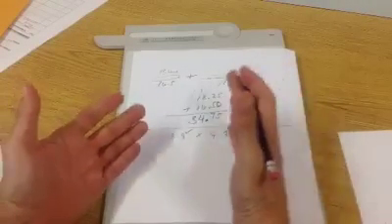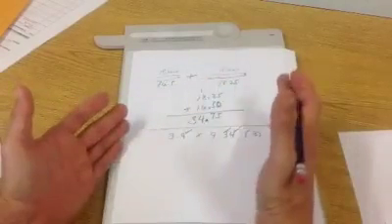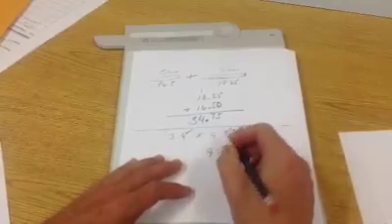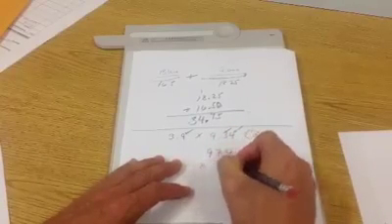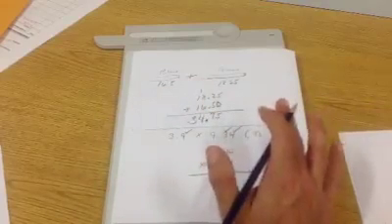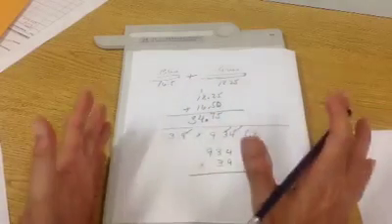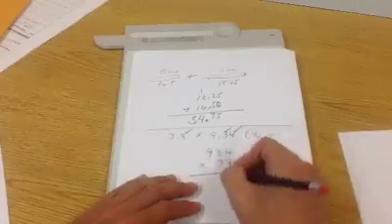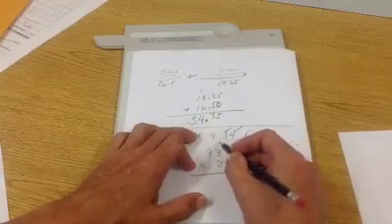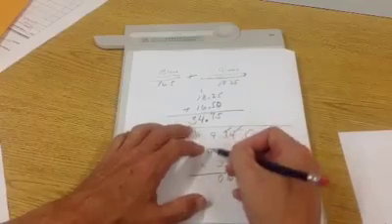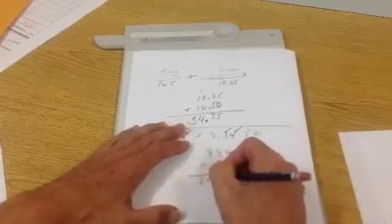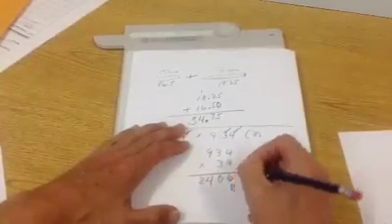multiply as if the numbers are whole numbers, as if there are no decimals. 934 times 39. There's no adding of zeros. There's no lining up of decimals. Just multiply as if they're whole numbers. 9 times 4 is 36, carry the 3. 9 times 3 is 27, and 3 is 30, carry the 3. 9 times 9 is 81, and 3 is 84. Put a 0 right there.